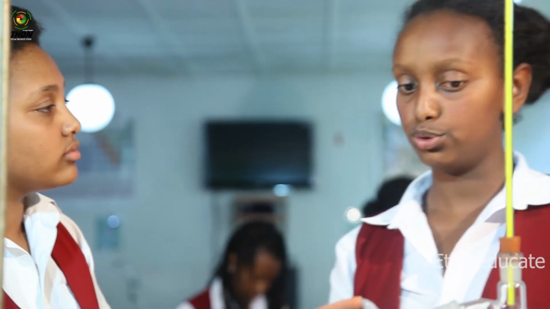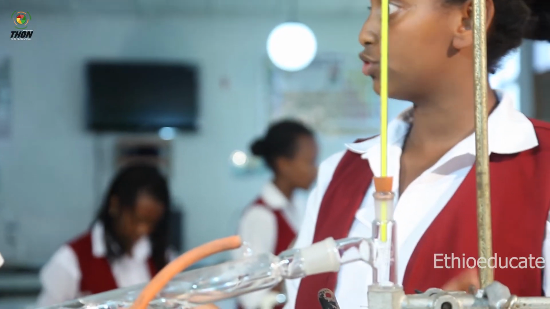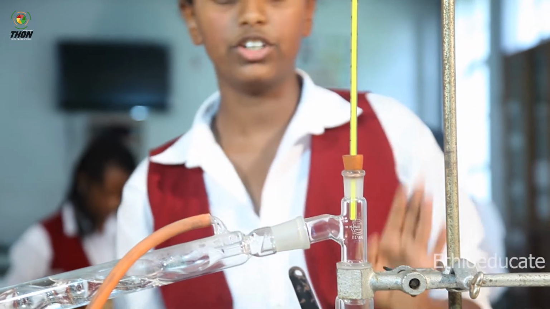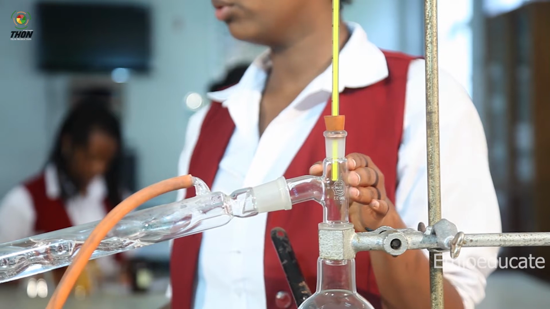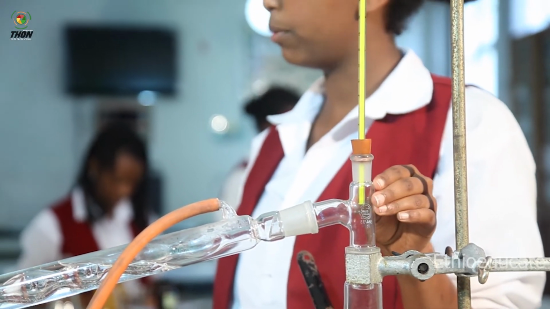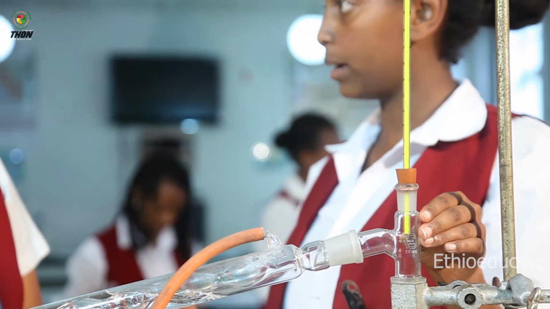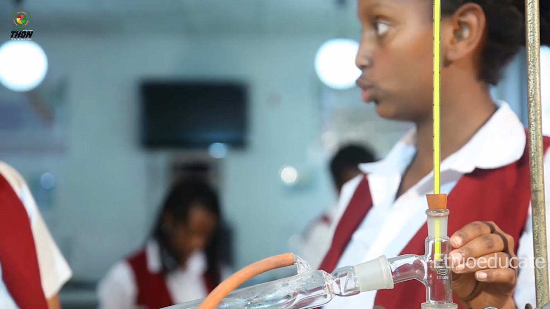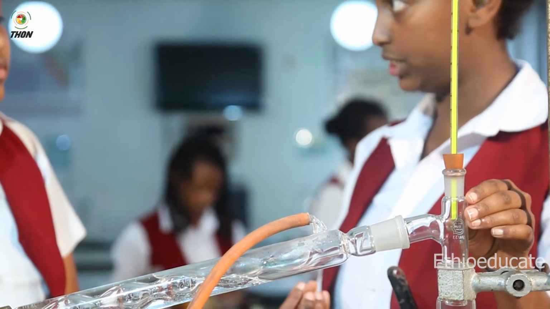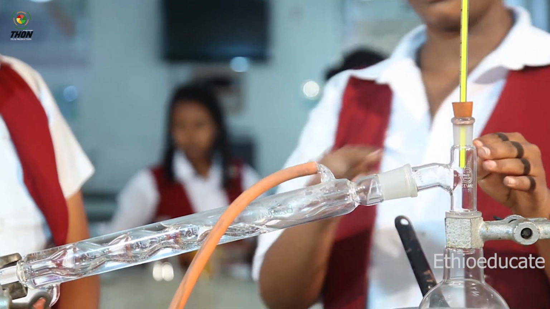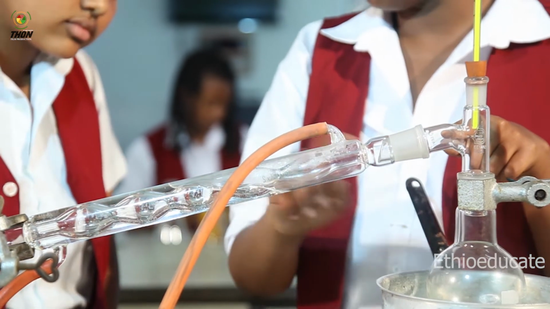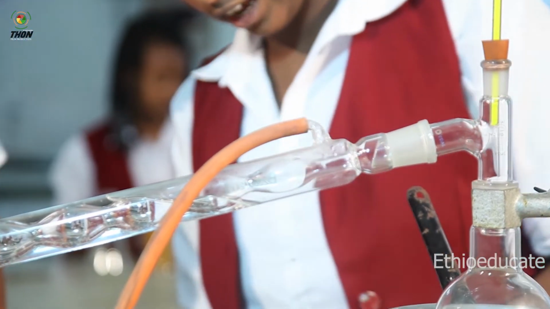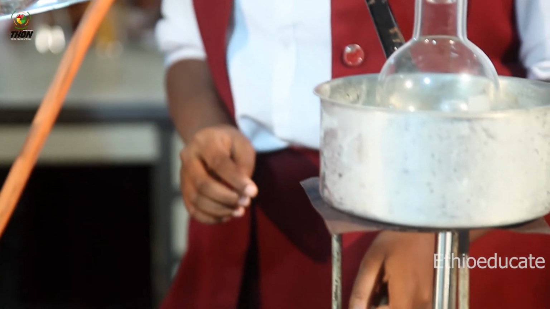Now let me introduce you to some of the instruments we use for simple distillation. I have here a stand to hold my instruments. Then I have here a round bottom flask, which is made of Pyrex glass. This type of glass is heat resistant, so it won't be damaged by the heat it receives. Now, I have here an adapter so that it can be connected to the condenser. And I have a source of heat, which is the Bunsen burner.